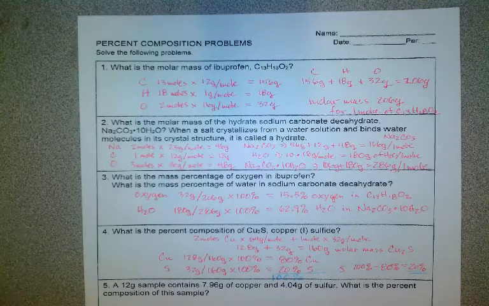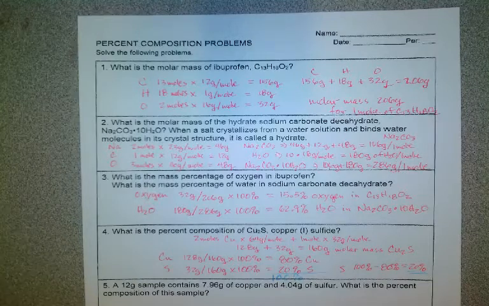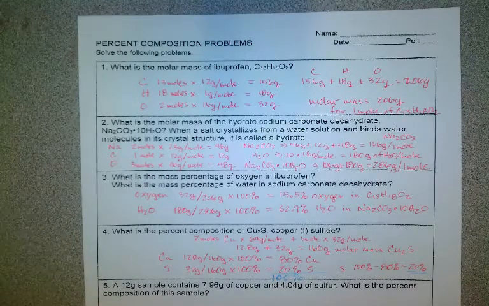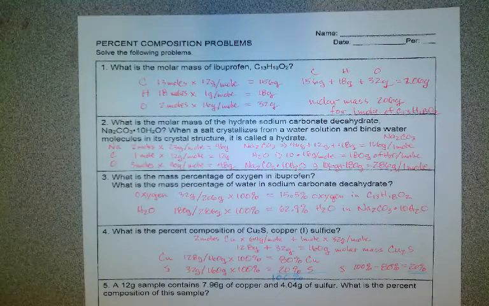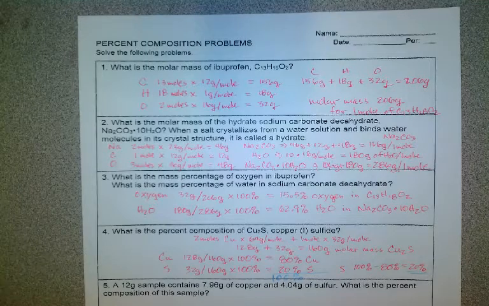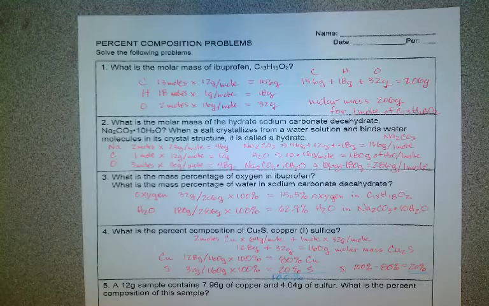And again, the point of the percent composition is it doesn't matter how much we have. So if I had 500 grams of this stuff, 80% of it would be copper. And if I had 10 grams, again, 80% of it would be copper, and the other 20% would be sulfur.